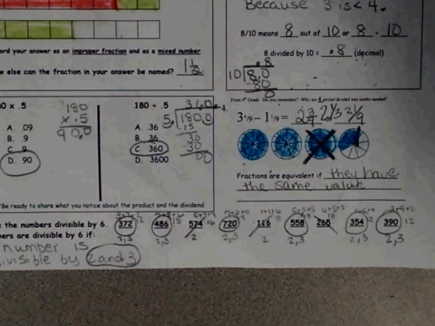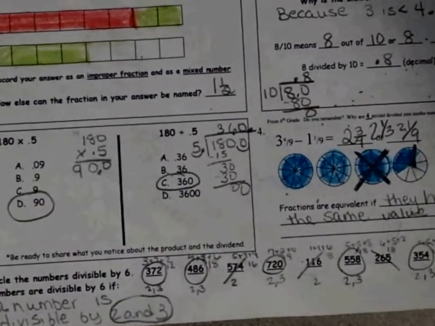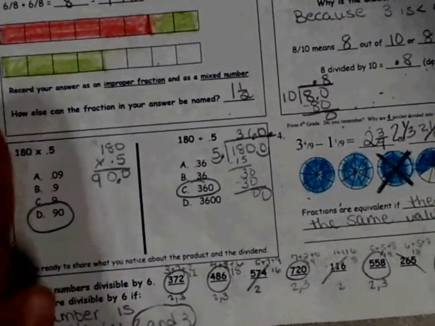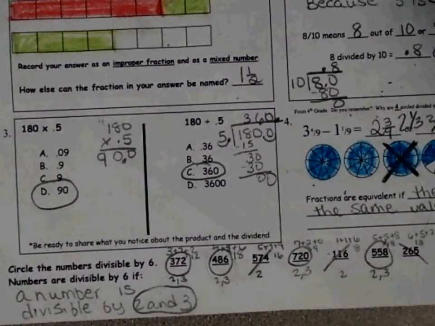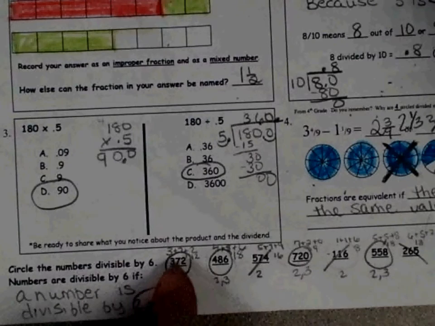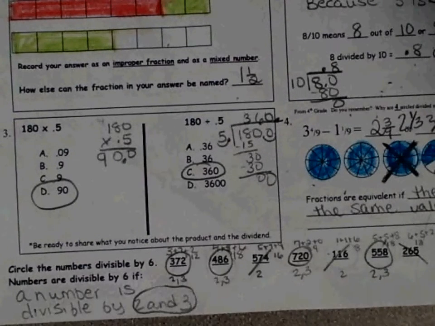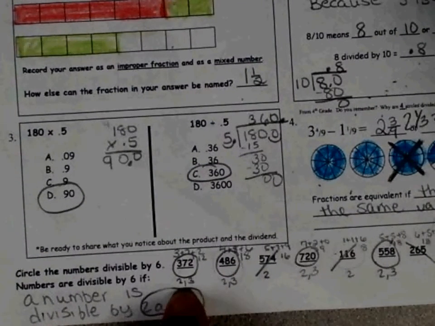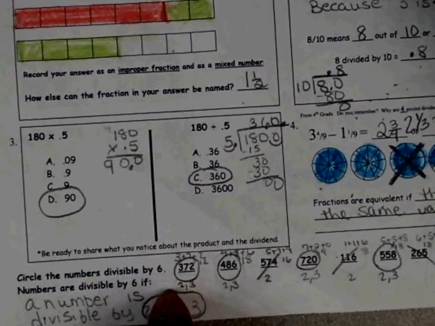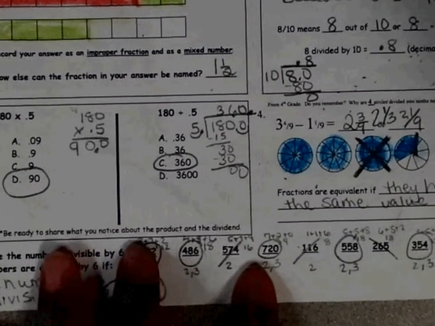But to be divisible by 6, it also has to be divisible by 3. So what is our divisibility rule for 3? If I add up all the digits, will it give me a number that's divisible by 3? That means if I multiply 3 and a number, I would get that product. So if I add 3 plus 7, I get 10, plus 2 gives me 12. And yes, 3 times 4 is 12. So yes, that number is going to be divisible by 6 because it's divisible by 2 and 3.